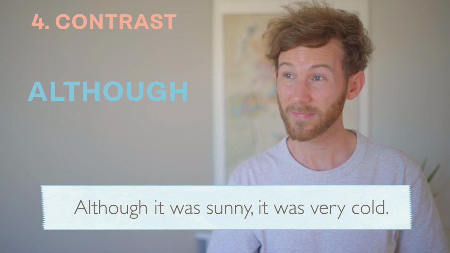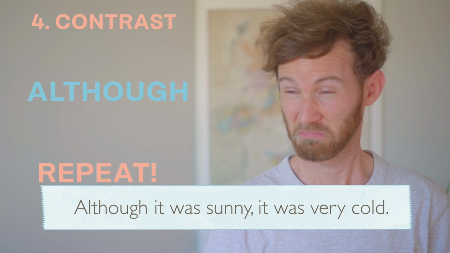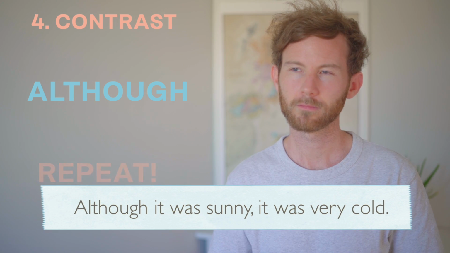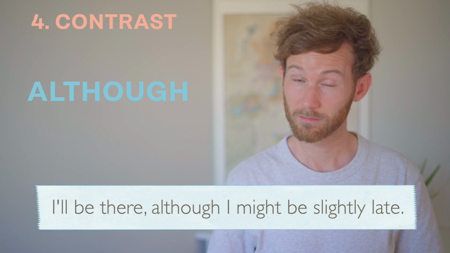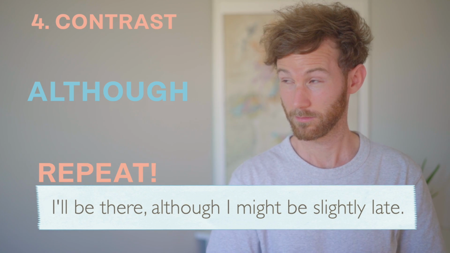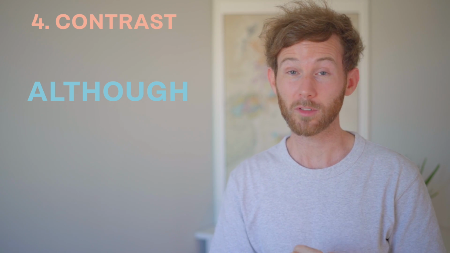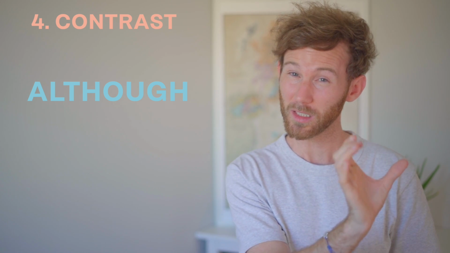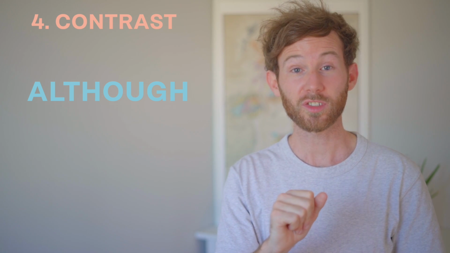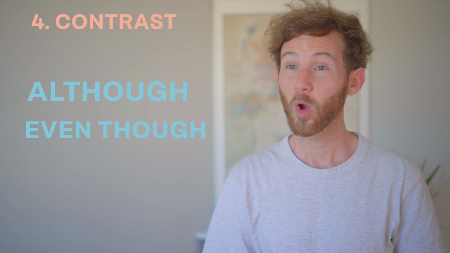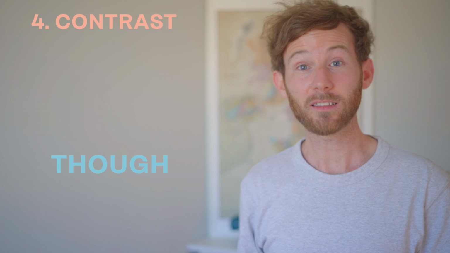So, repeat after me. Although it was sunny, it was very cold. Another example. I'll be there, although I might be slightly late. Repeat. Keep practicing. Now, notice although can go at the beginning of a sentence or in the middle, okay? But not at the end. You could also use even though or just though. And though can also go at the end of a sentence.